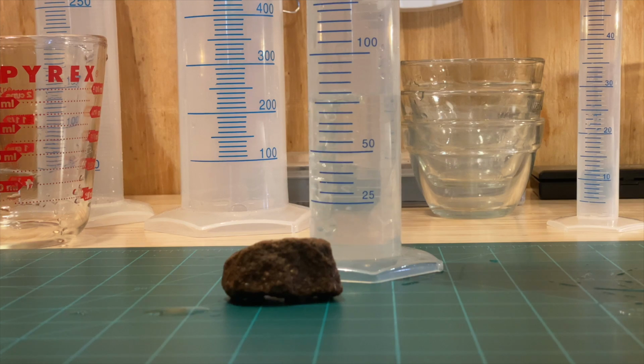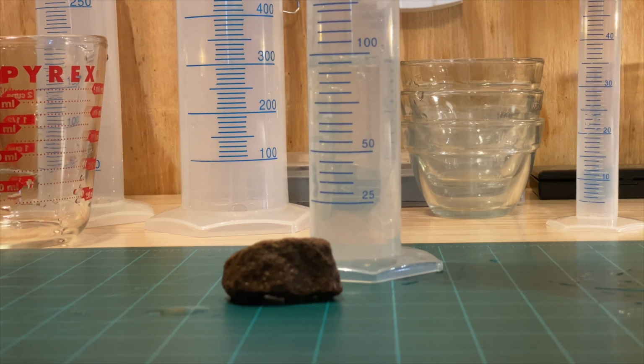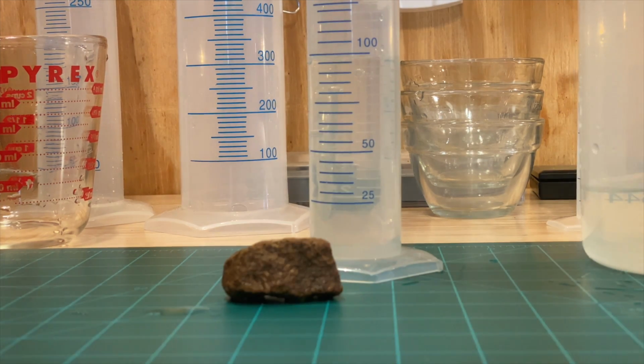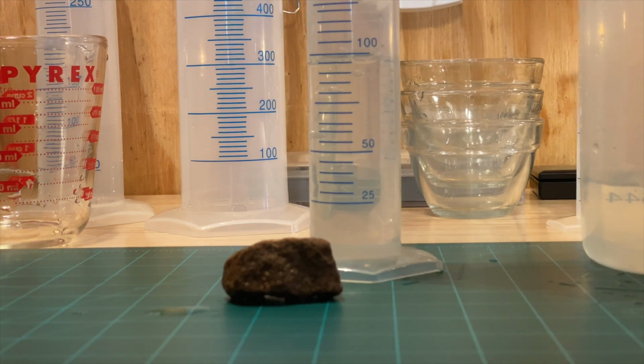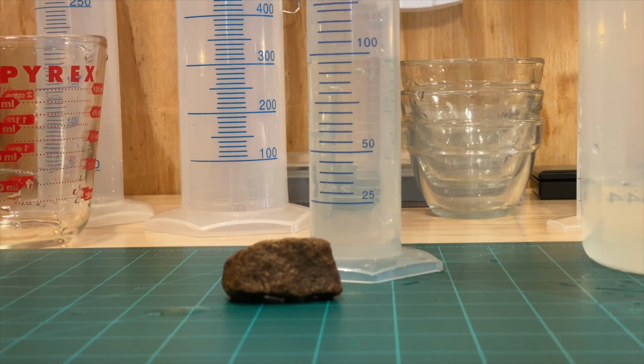First, we need to identify a measuring container that will be large enough to hold the object. This graduated cylinder should fit this rock just fine. Next, we are going to add enough water to the measuring cup to cover the object before we put the object in. We can estimate and round up to the next highest 100 milliliters in this example. We've added 100 milliliters of water to this graduated cylinder, and it looks like that'll be enough to cover the rock when we add it to the water.